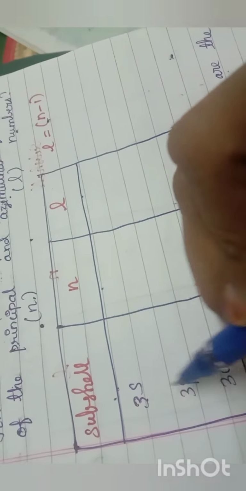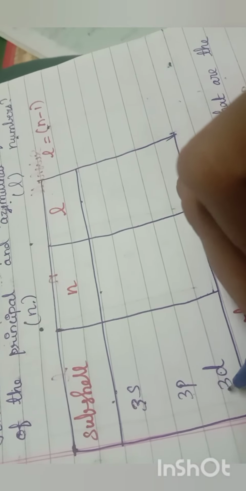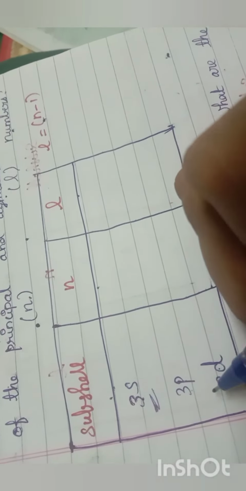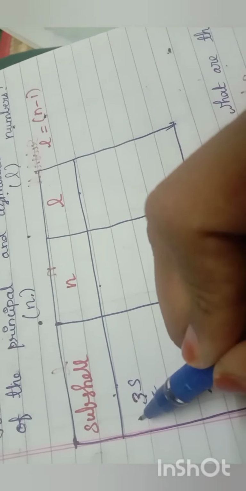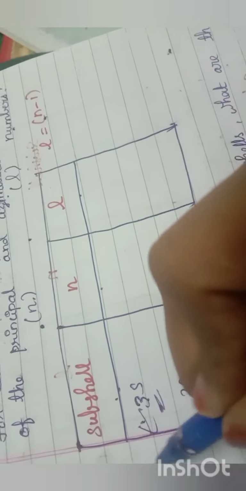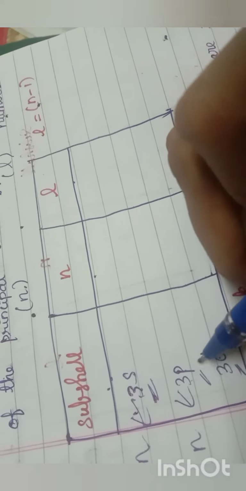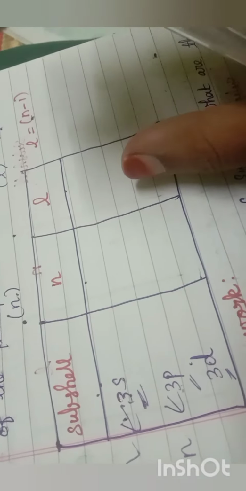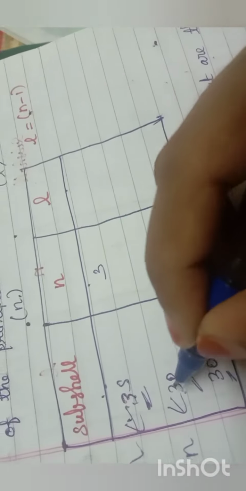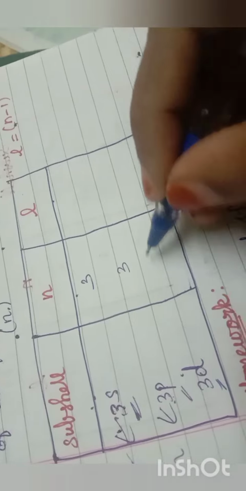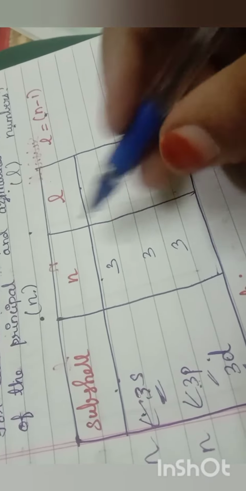Before the s orbital, before the p orbital, before the d orbital, whatever number is present is known as the n value. So without any formula, you can write 3 here, 3 here, 3 here. So you can easily find the n value.